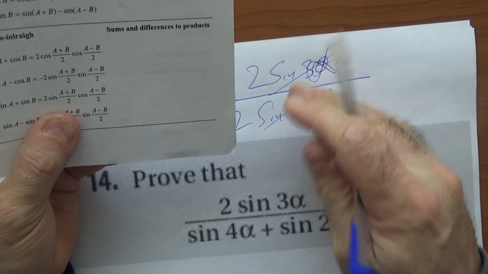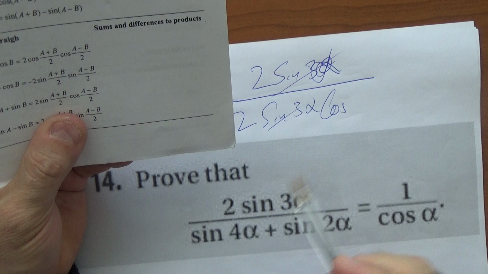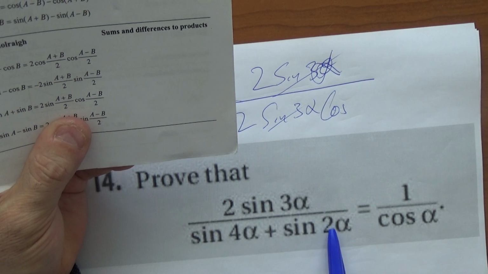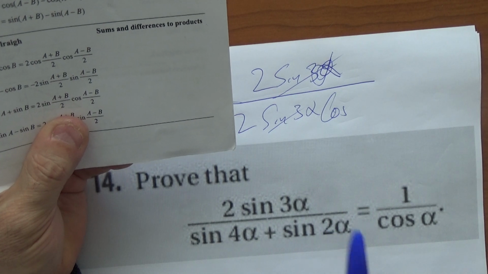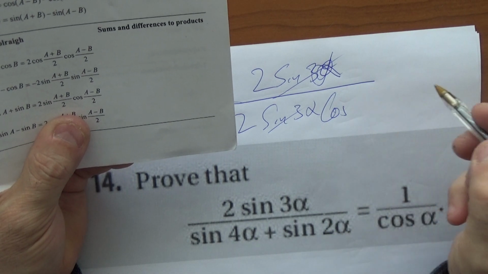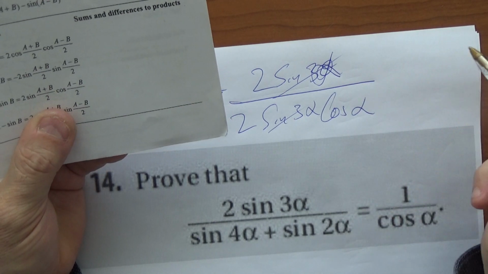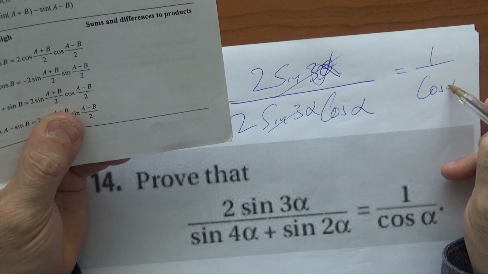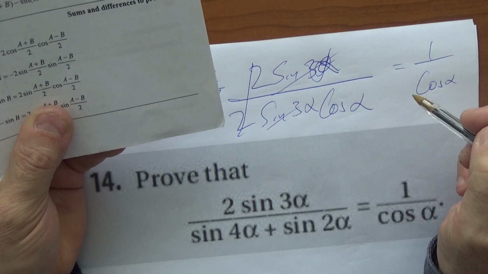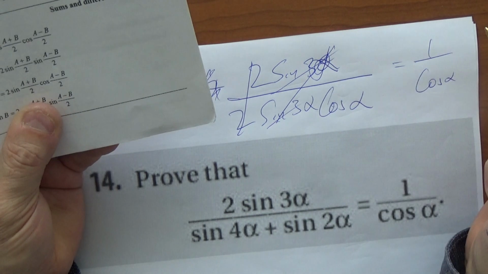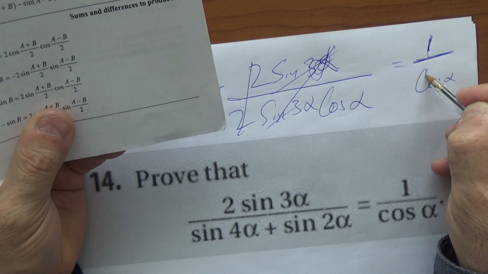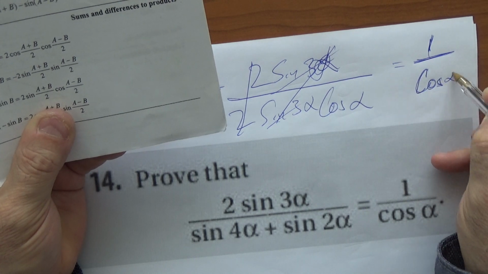You know, you've already done it. Oh, pretend I didn't. Cos of the difference, 4 take away 2, 4 alpha take away 2 alpha is 2 alpha. Half of 2 alpha, I'm not going to make that mistake again, is alpha. Okay, so I get alpha. And according to them that should be equal to this. Well, the 2's cancel, and yes indeed, the sine of 3 alphas go. And you're left with nothing. The only one factor standing that isn't a unit factor is the cos of alpha, and it's proven.